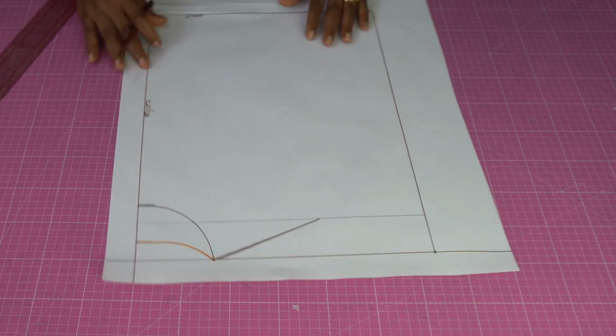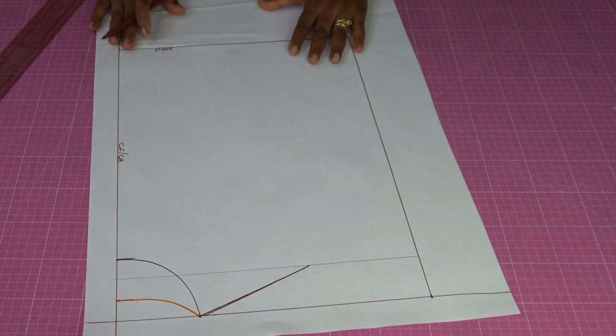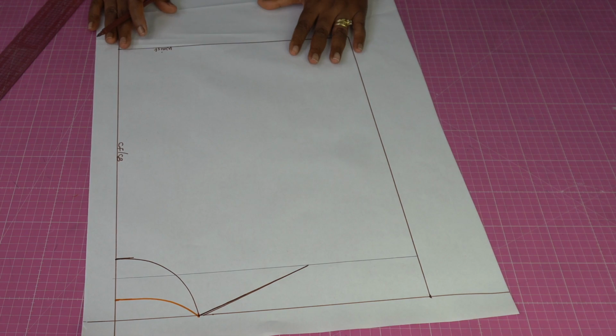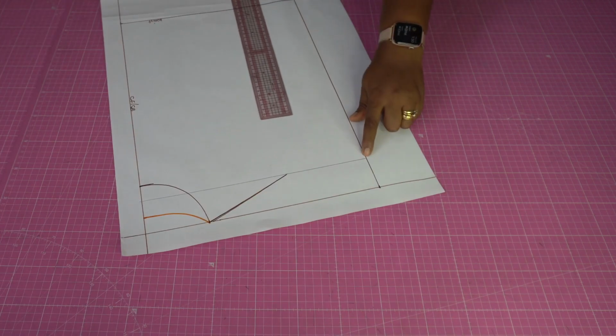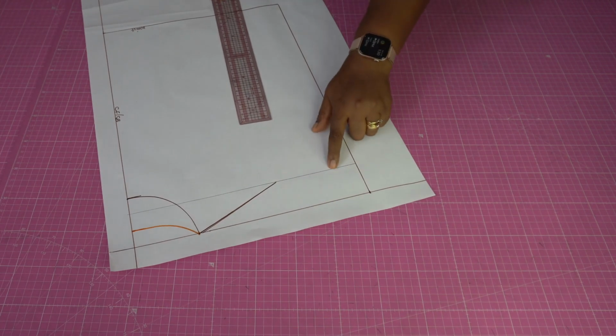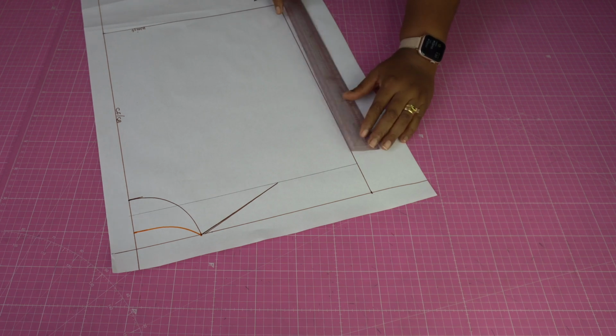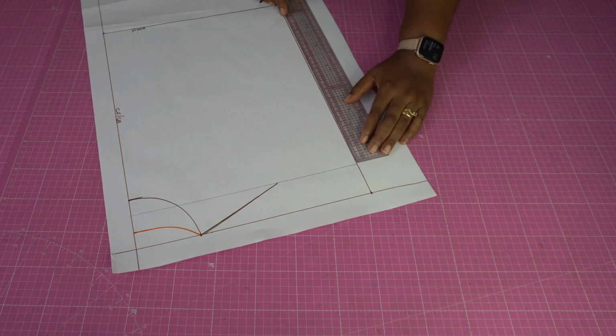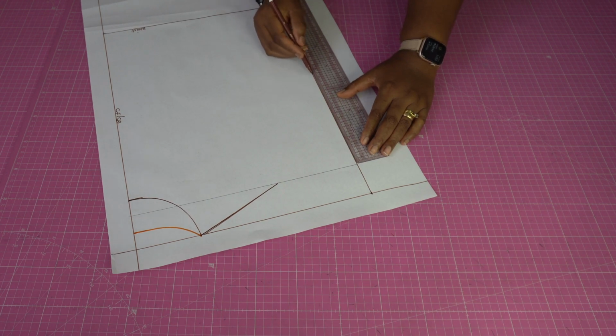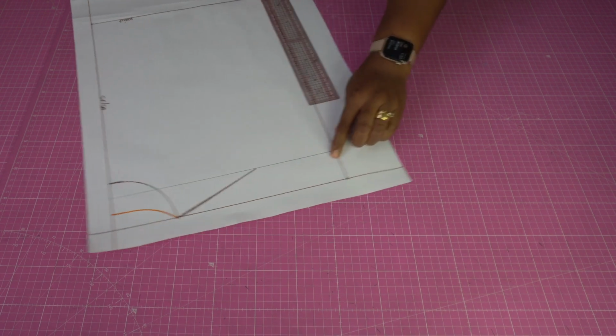All right, so once you've done that, the next thing we are going to do now is measure, input our armhole depth. You are going to measure from here now. These are our guidelines. You're going to measure it downwards, your armhole depth. My armhole depth is about 19 cm. So I'm just going to mark from this guideline.